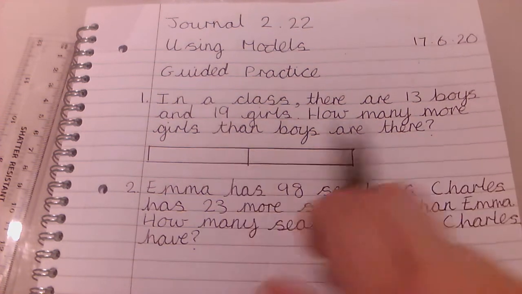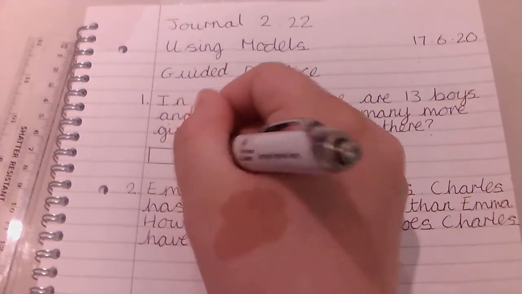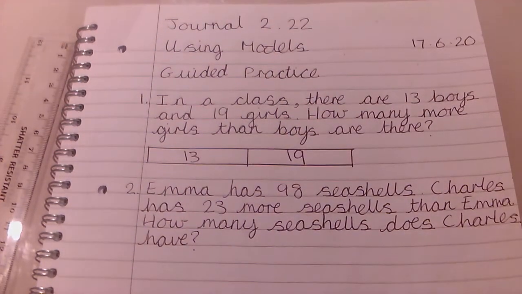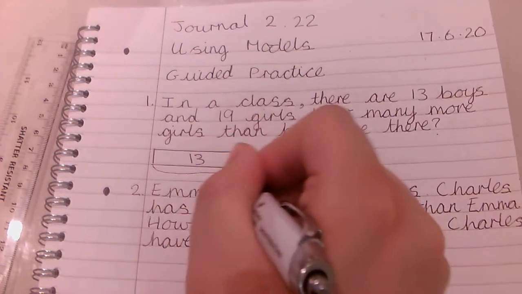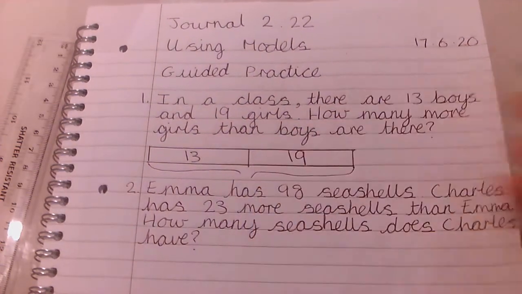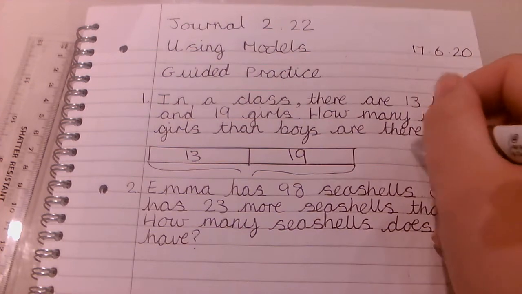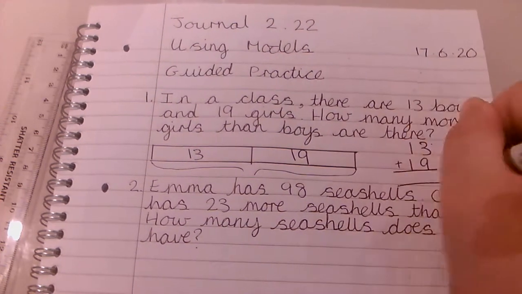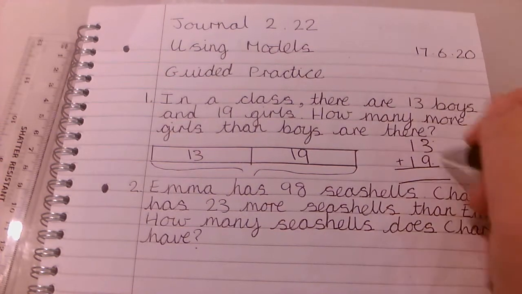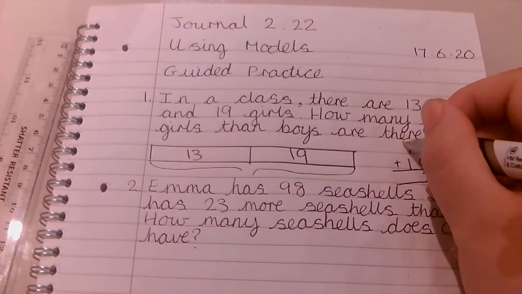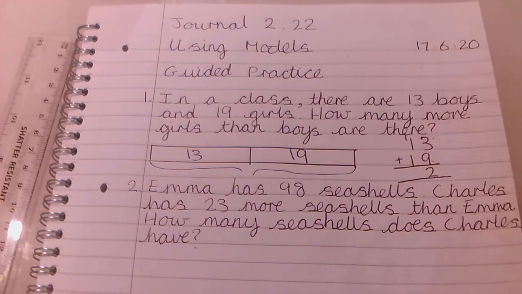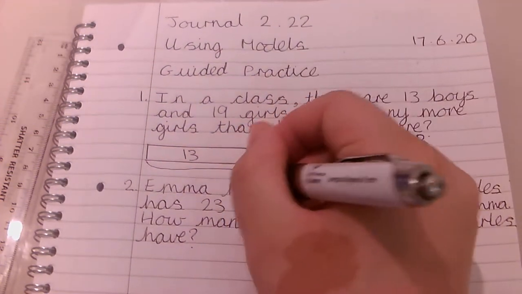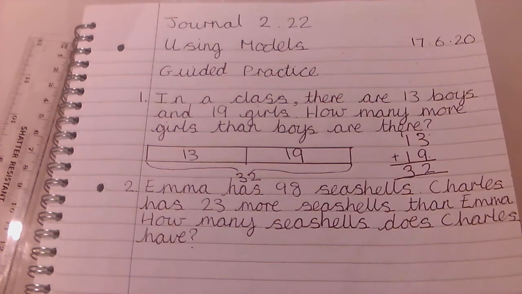Okay, so we know there are 13 boys and there are 19 girls, and we're going to find the total, which is going to be this part and this part added together. So 13 and 19, 3 add 9 makes 12. Need to regroup the 1. 1 adds 1 adds 1 makes 30. So there are 32 children in the whole class.